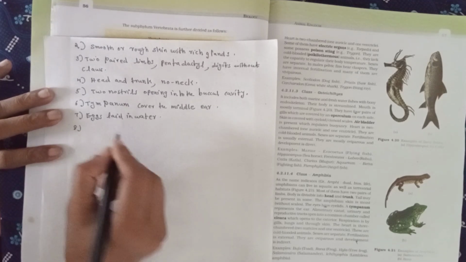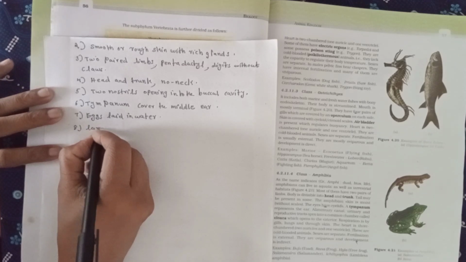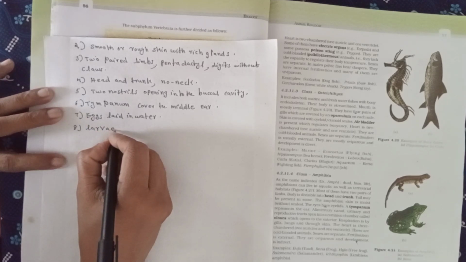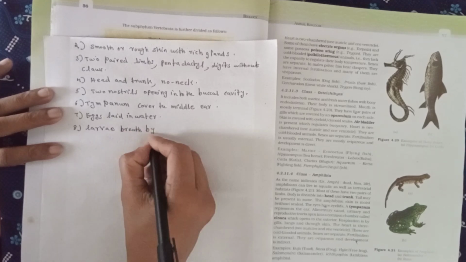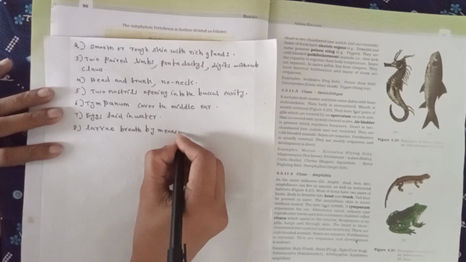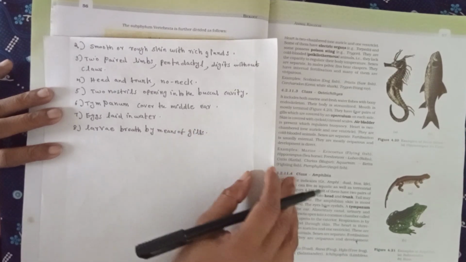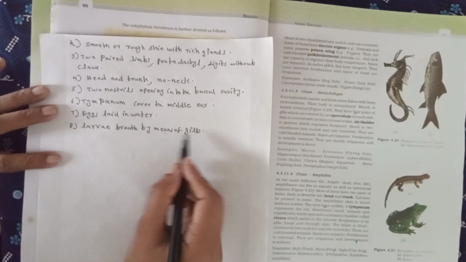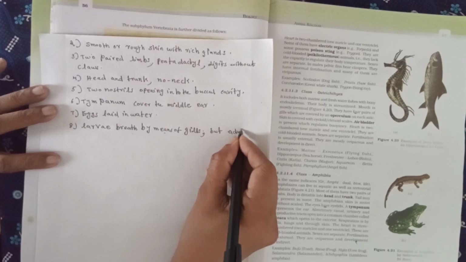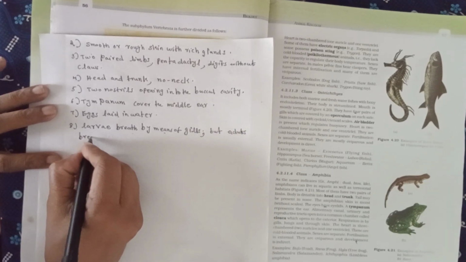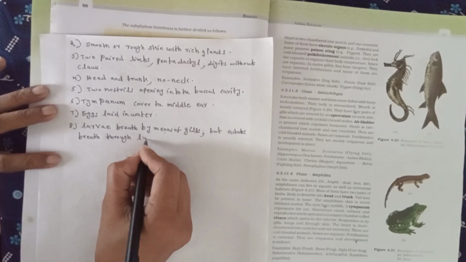There are so many members included in this class. Larvae usually live in water, so they breathe through gills, but adults breathe through lungs.